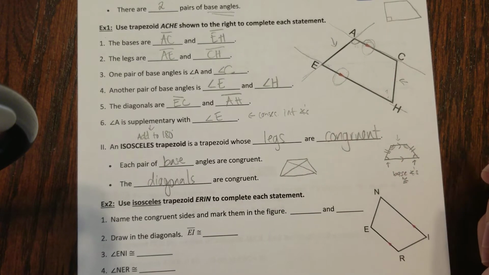Do you remember what other shape had congruent diagonals? It was a type of parallelogram. The rectangle and the square also have congruent diagonals, but a rectangle and a square are not trapezoids. They just happen to have the same property because a rectangle and a square have two pairs of parallel sides and a trapezoid only has one.